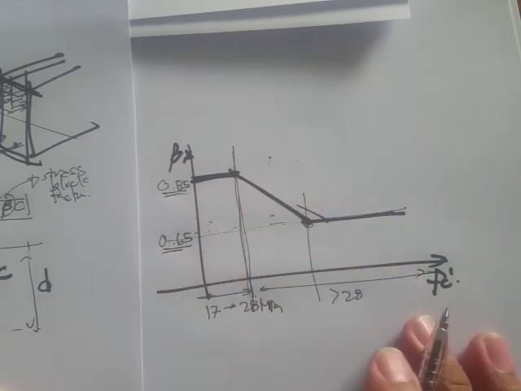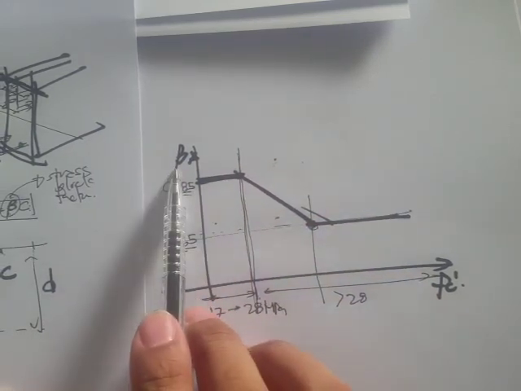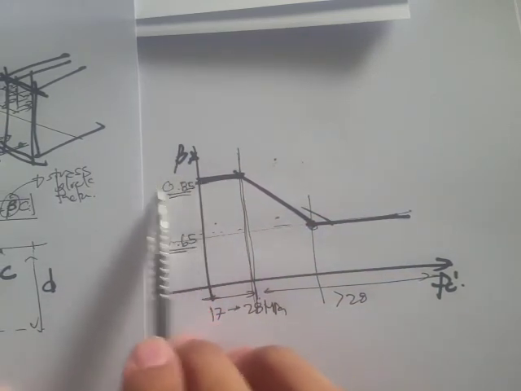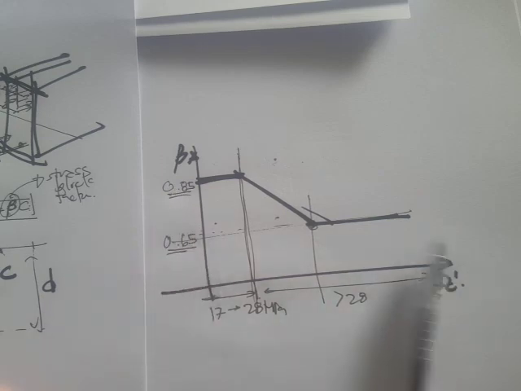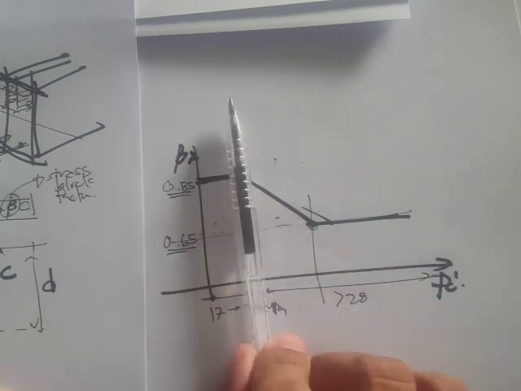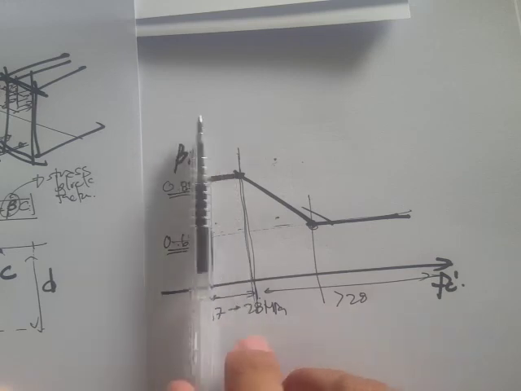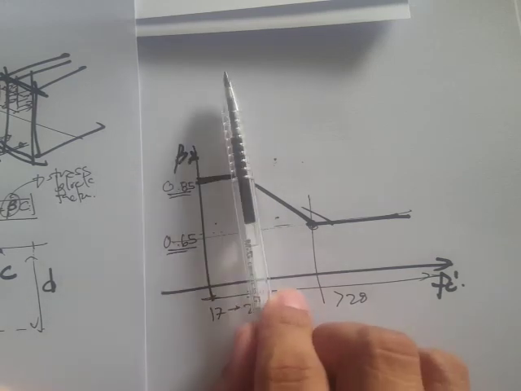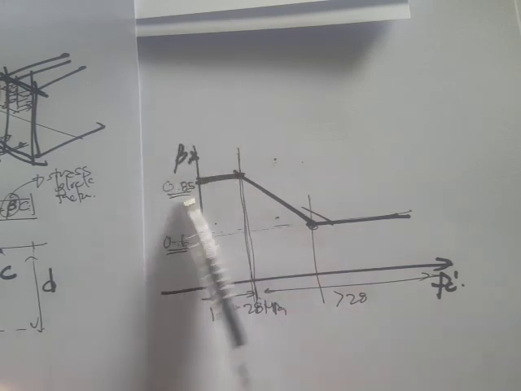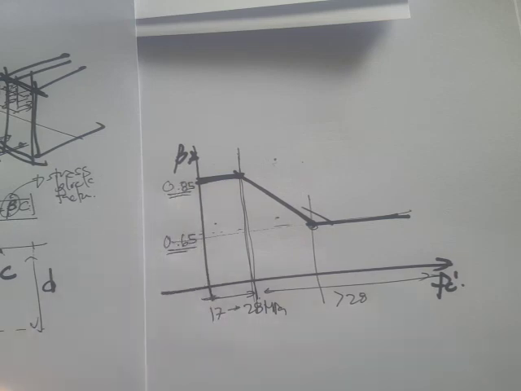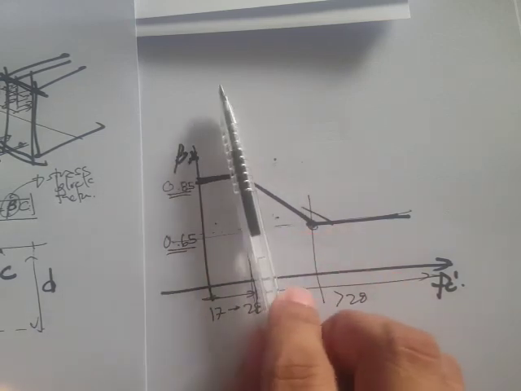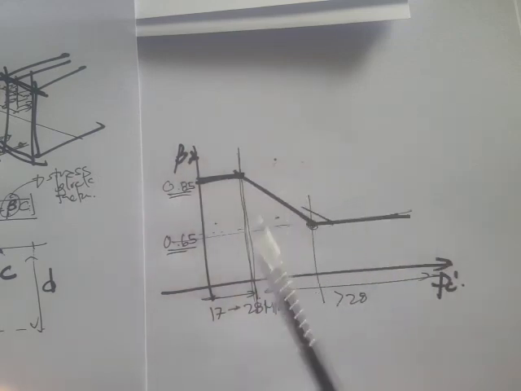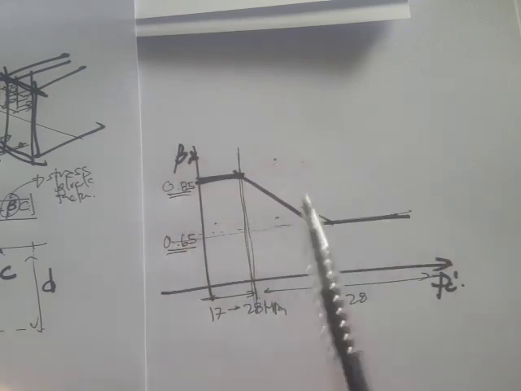Again, this stress block factor is a function of the strength of concrete. For 17 to 28 megapascals, we have 0.85. If it's greater than 28, then that depends, but the lower limit that we can get is 0.65.